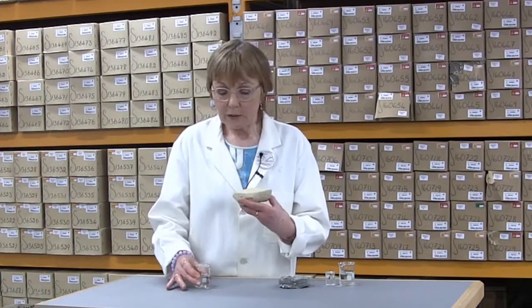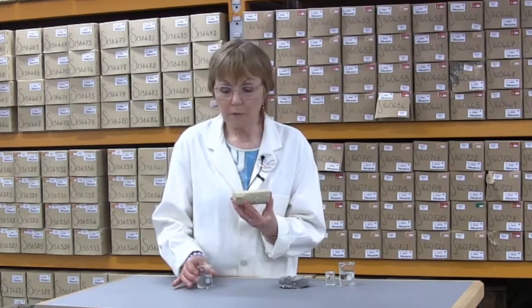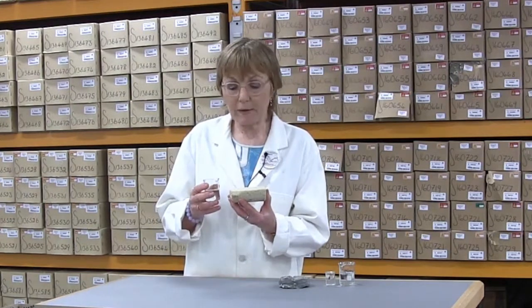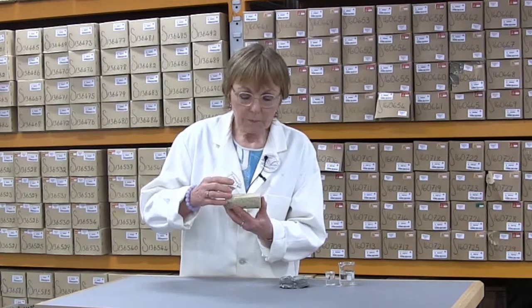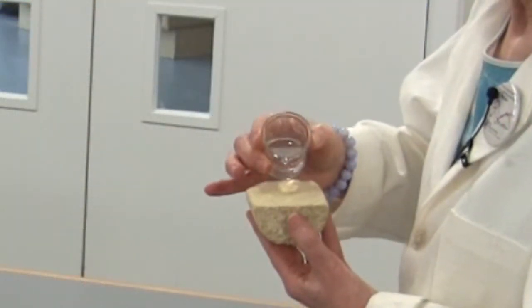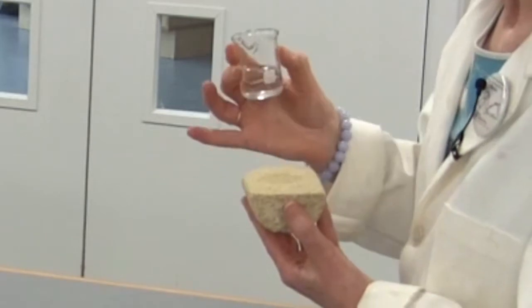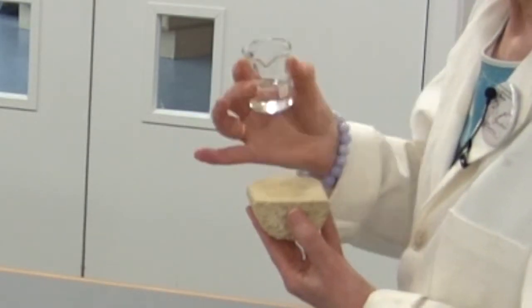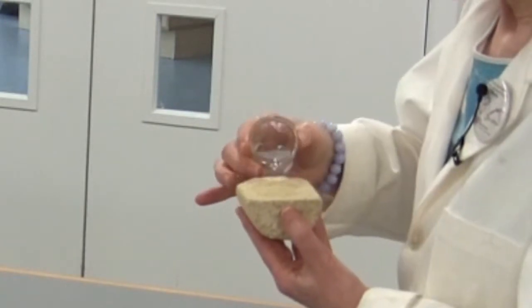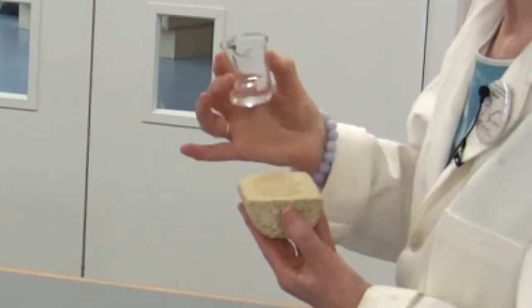So to show you how we store CO2 in a rock, and these are the types of rocks that we know from oil and gas exploration, I pour water onto the surface of the rock. As you can see, the water disappears. I can keep adding water, and still the water doesn't collect on the top.